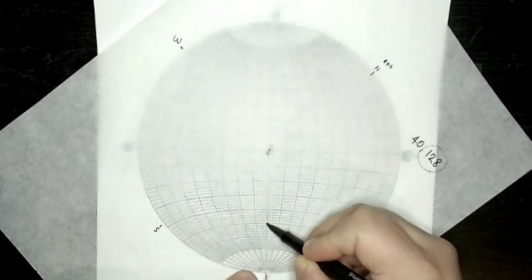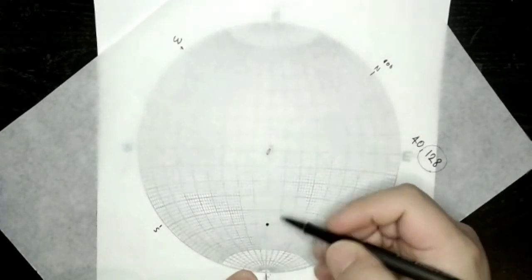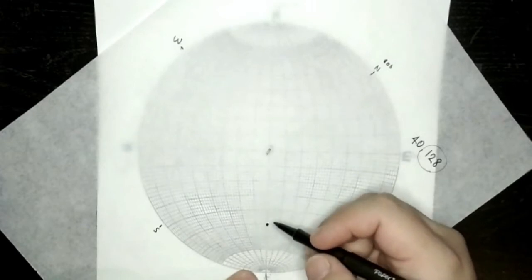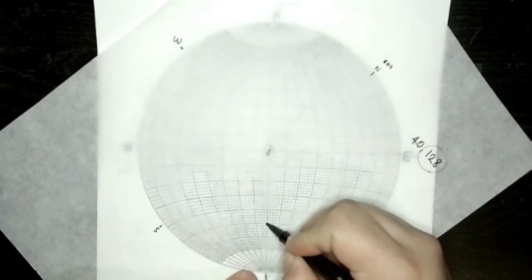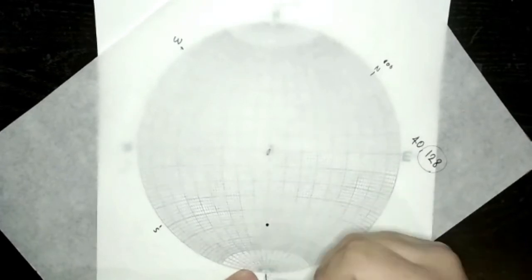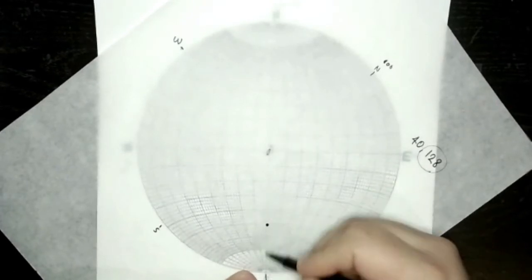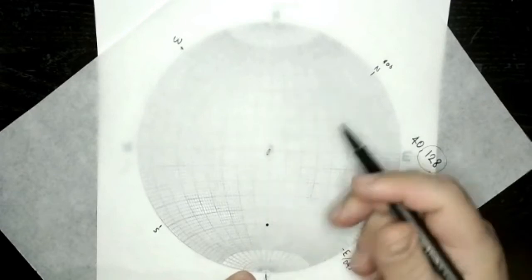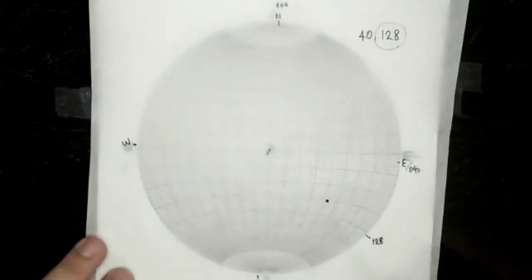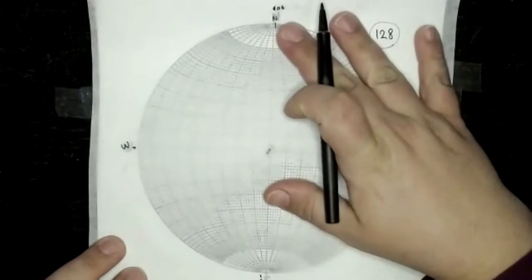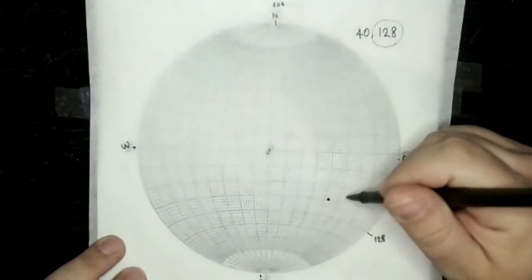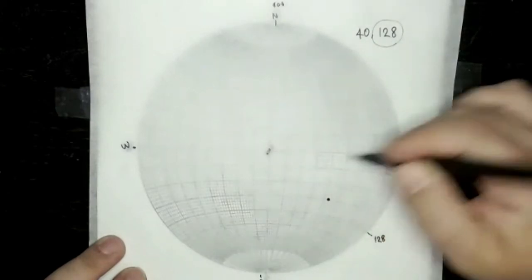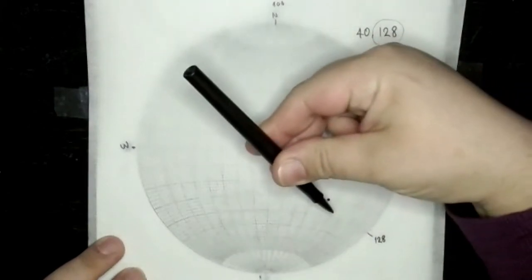Because lines will be just single points, just points on the stereographic projection. So this measurement will make just a single point on the stereonet, and it will be 40 degrees plunge if you count 40 degrees from the circle towards the center of the projection. If we did this correctly, now this point should appear in the southeast quadrant because that's the plunge direction.